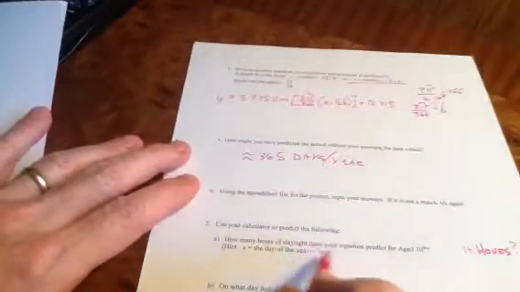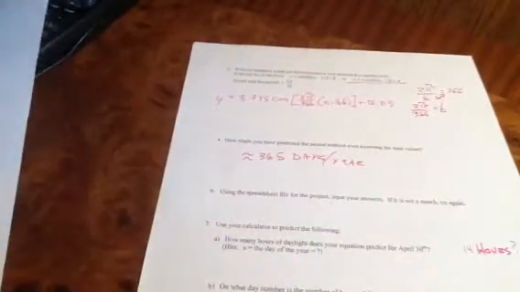It's whiting out again. There it goes. Now it's coming in. Use your calculator to predict the following. How many hours of daylight does your equation predict?